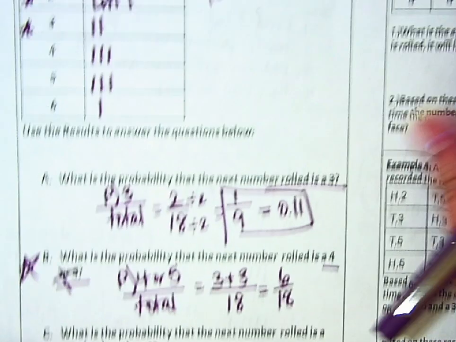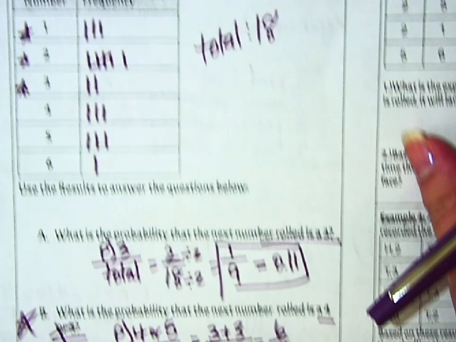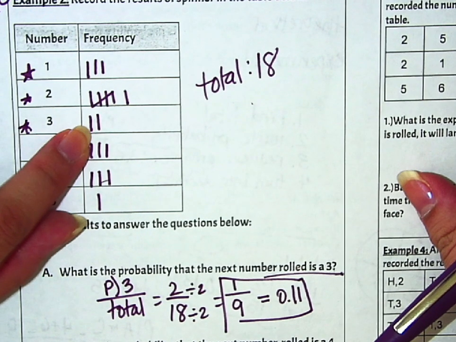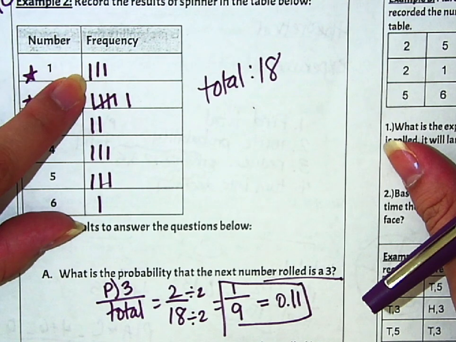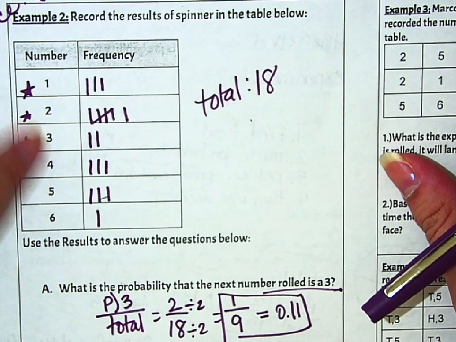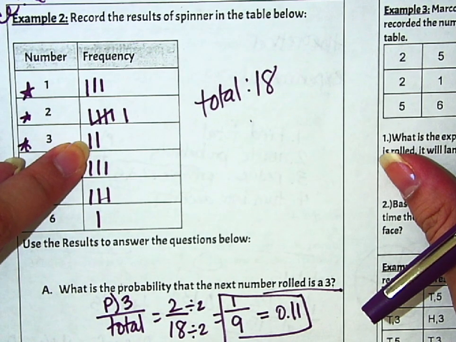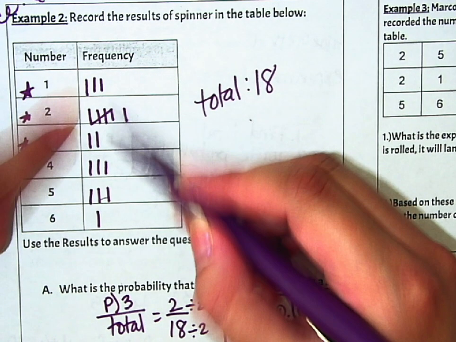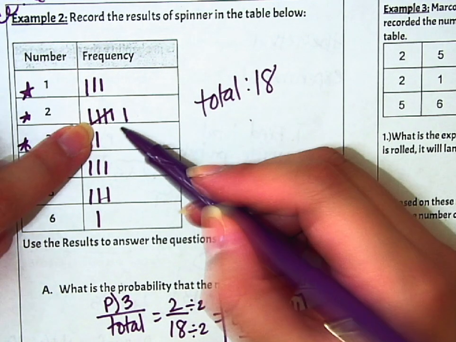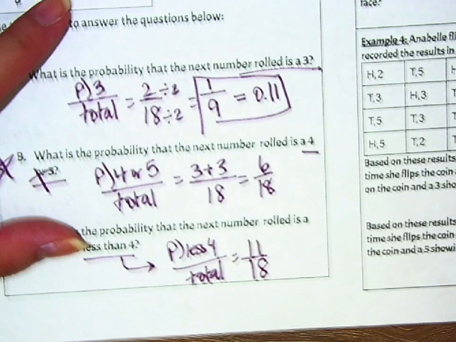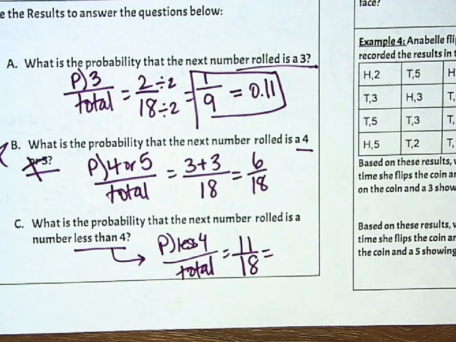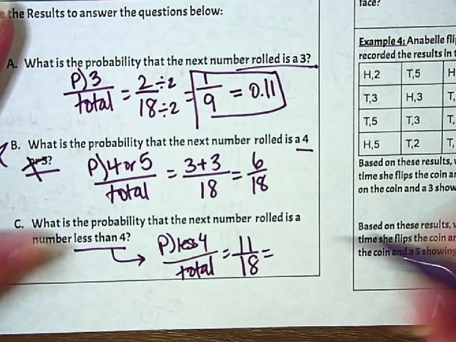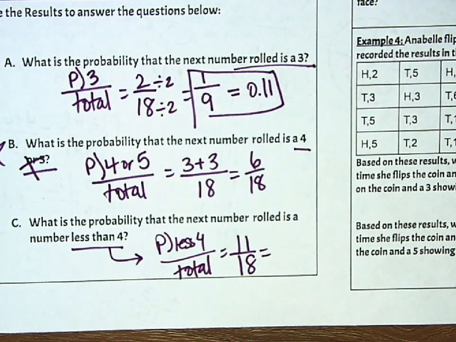But what I'm going to put on top is not 3, 2, or 1. Remember, you're counting the experiment, how many times did you roll the dice? So I'm not going to count 3 plus 2 plus 1. What I'm going to count is 2 plus 6 plus 3. So 2 plus 3 is 5, plus 6 is 11. So 11 is going to go up here. Okay? Be careful with that. They're going to make you think about it, and they're going to assume that you don't know what you're doing. So 11 over 18, I have to reduce that.